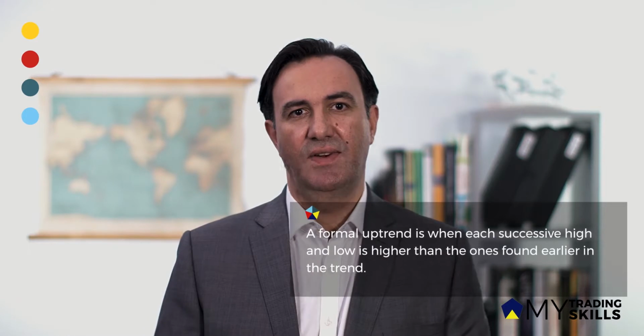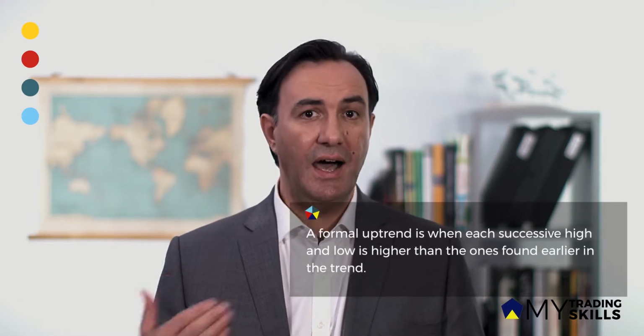Good. So because time is continuous, there are three types of broad trend: up, down, and sideways. I've heard of the first two, but a sideways trend, is that as obvious as it sounds? Well, let's start by looking at the first two. An uptrend describes the price movement when the overall direction of the price is upward. A formal uptrend is when each successive high and low is higher than the ones found earlier in the trend.